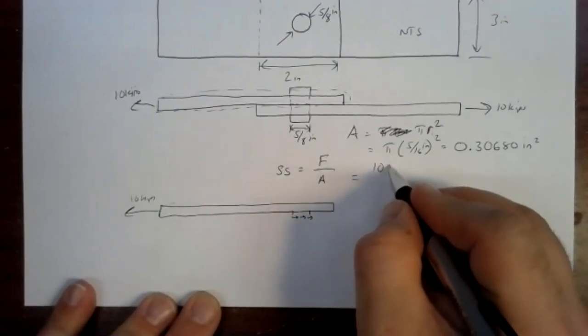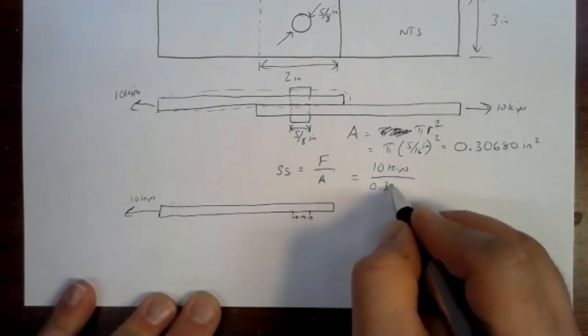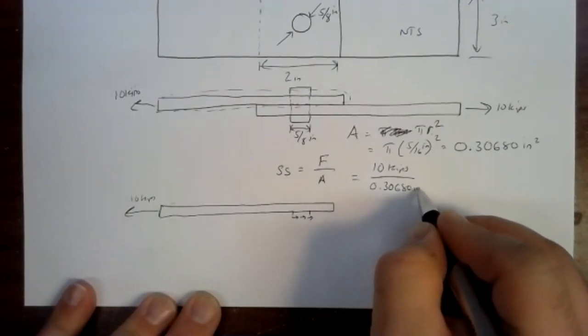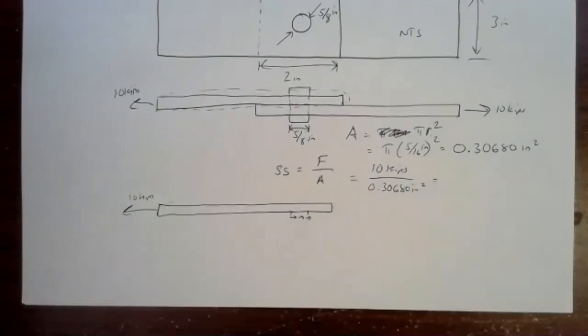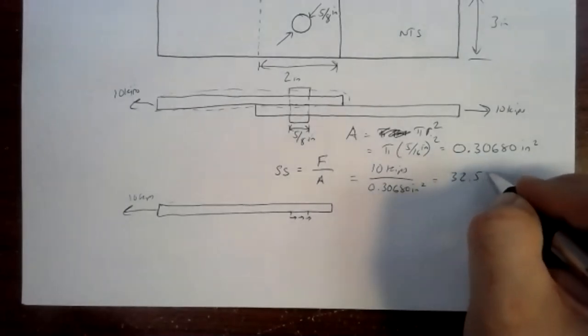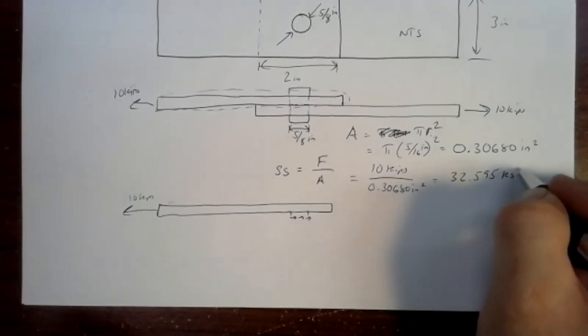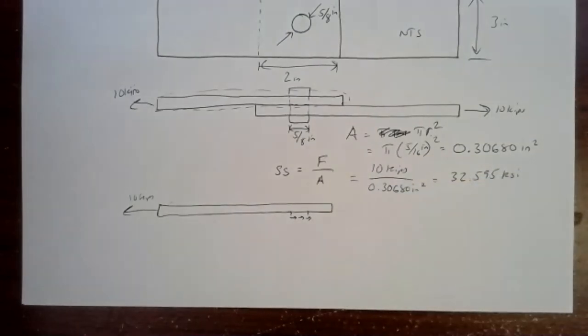We had 10 kips over 0.30680 square inches. That's going to be 32.595 kips per square inch. So that's what the shear stress is.